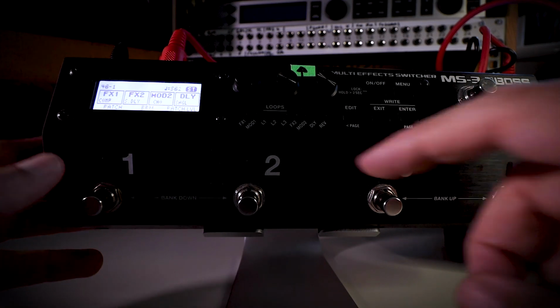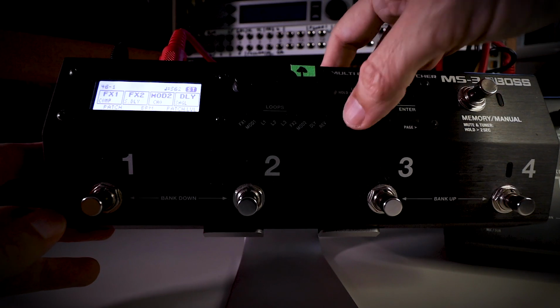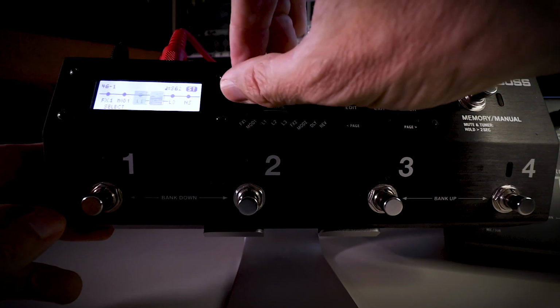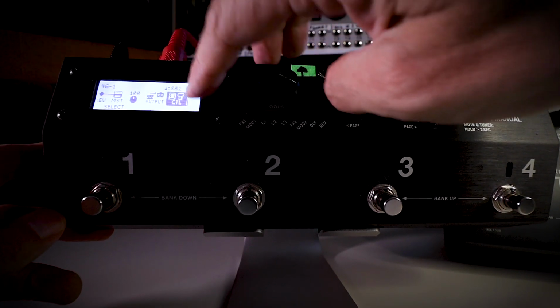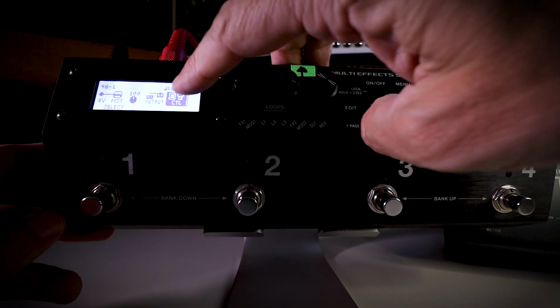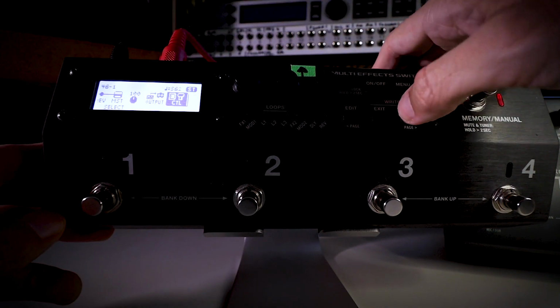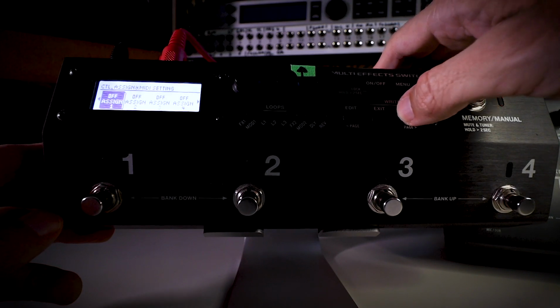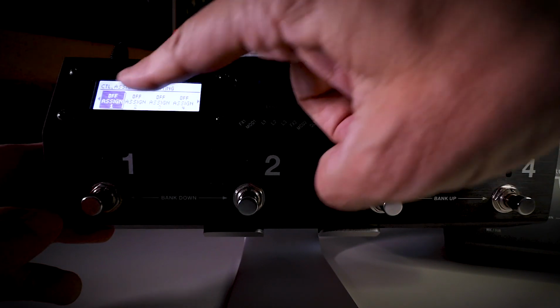Okay, I'm now going to assign these foot switches. So I go into my edit menu, I scroll all the way across to control. You may have seen this on my other videos. This is where all the magic happens on the Boss MS3. And I'm going to use these assigns.